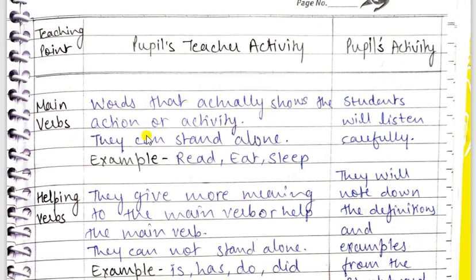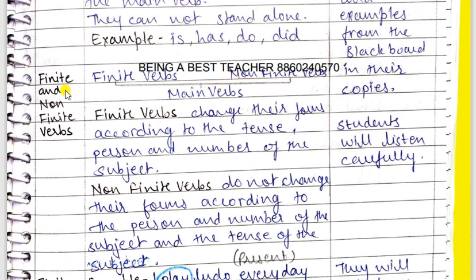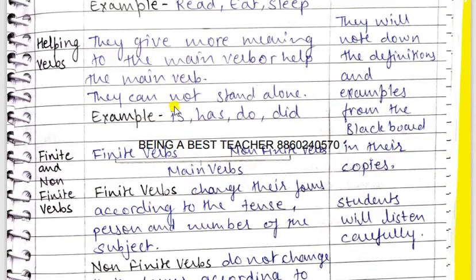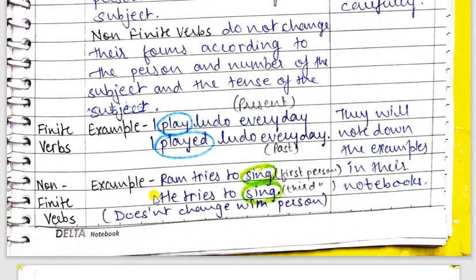Then main verbs, you are telling about main verbs, helping verbs, right? Then finite and non-finite verbs with examples, right? First you are telling the definition with one example, then you are taking more examples to clear the topic, right? And these examples have to be written on the blackboard as well, and simultaneously you are using some resources like teaching aids also. We will see what teaching aids can be used in this particular topic, that I will show you. So certainly you will write the activity which students must be doing by this time, right?